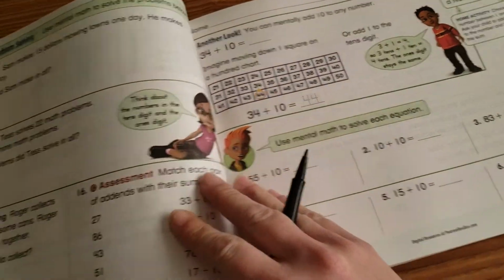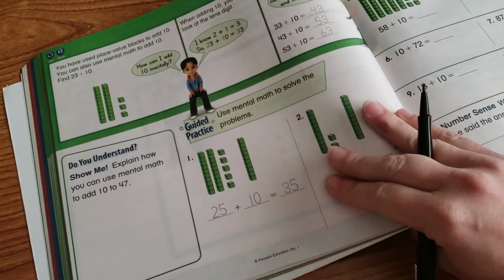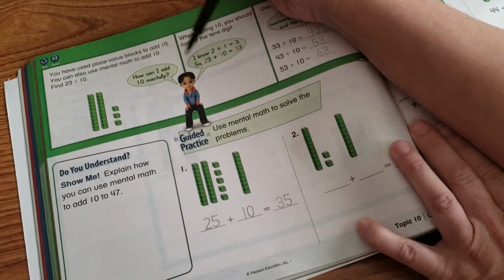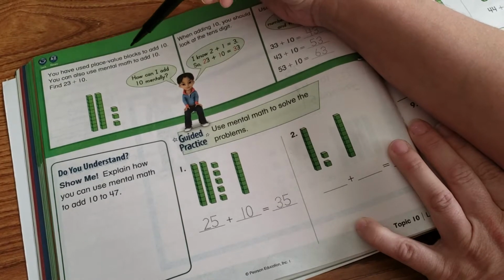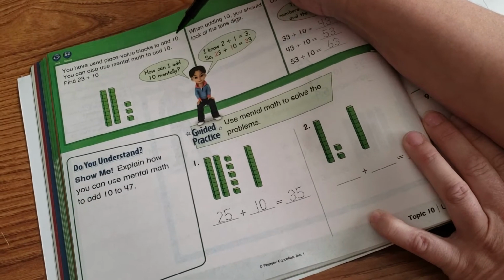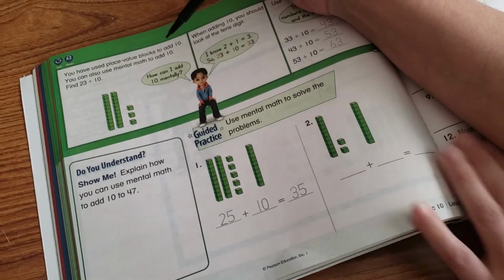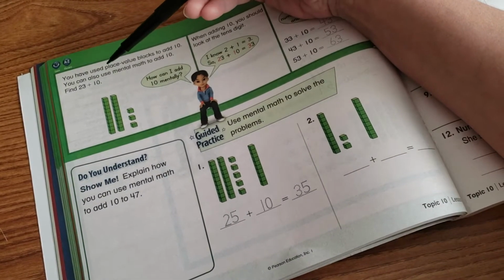Okay. Oops, I flipped forward too many. On the back, if you look at that, it has our little friend up here, and he's just explaining the same thing. So we've used the place value blocks to add 10. You can also use mental math to add 10, which means you don't need to use the blocks. You can just do it in your brain.